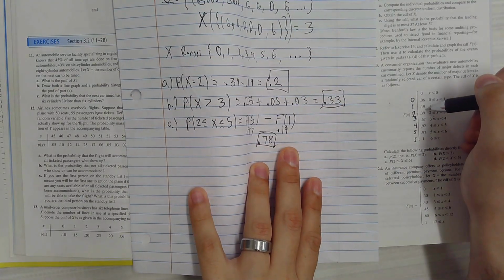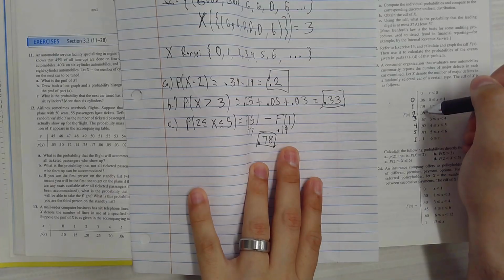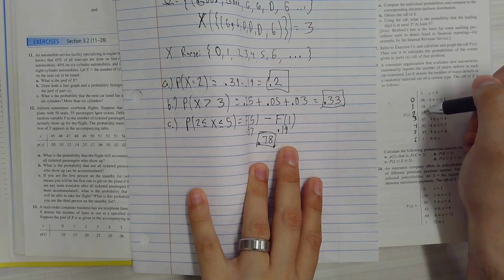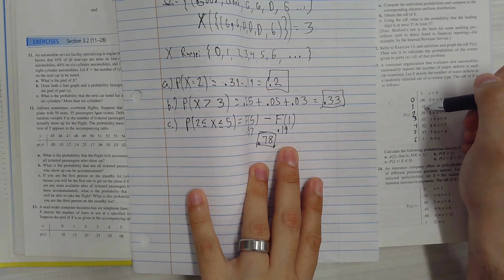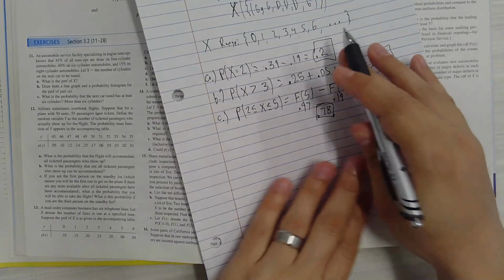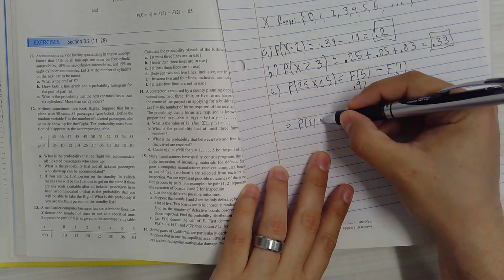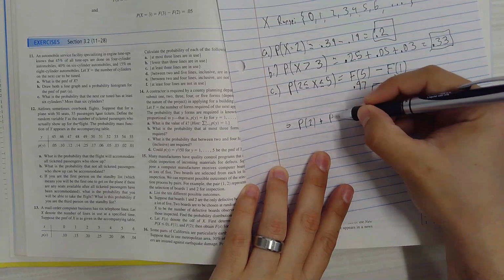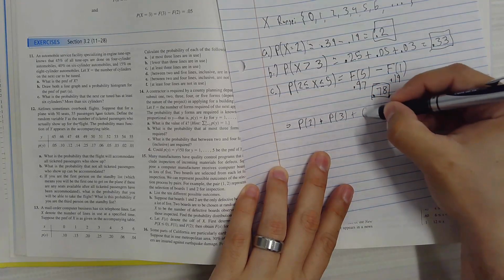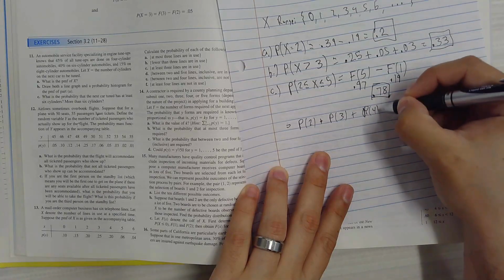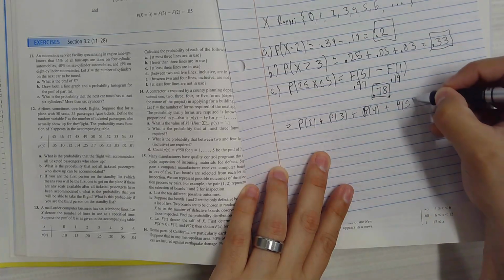So if we did f of 2, at that point, it would already have factored in the probability, because this is essentially the probability that we have 2 plus the probability of getting 3 plus the probability of getting 4 plus the probability of getting 5.